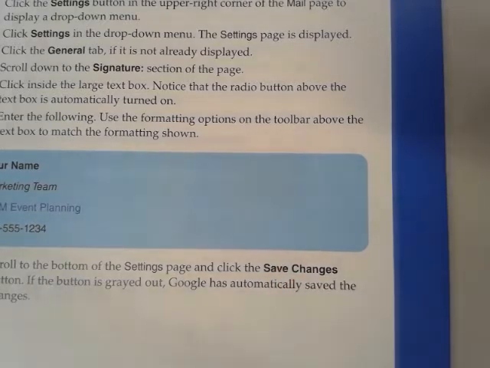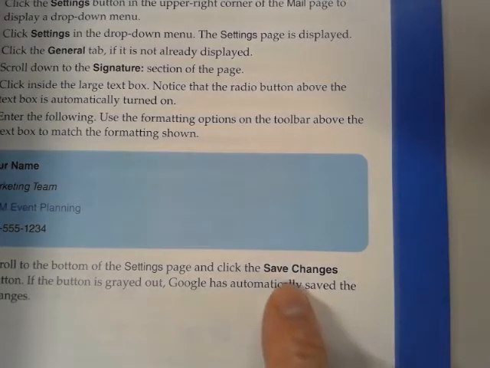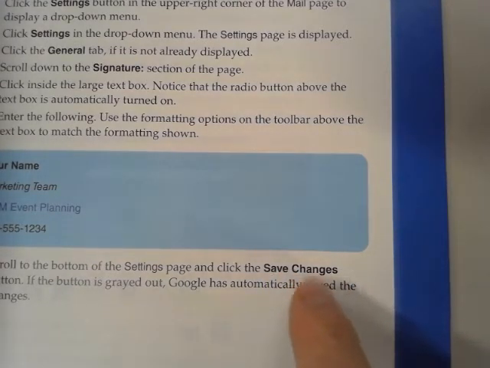If you do not save your changes, it doesn't happen. Save changes. Now, that's not needed for everything you do in the Google Gmail settings, but you should always look for it so that you don't lose all the work you put into it.